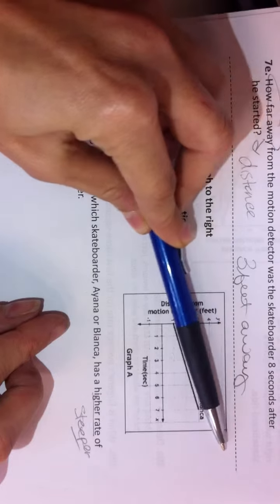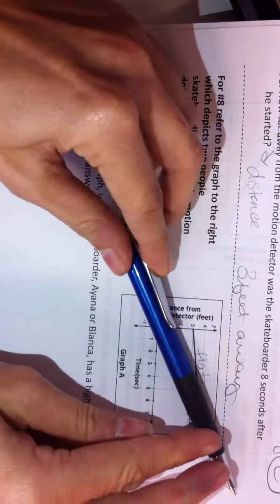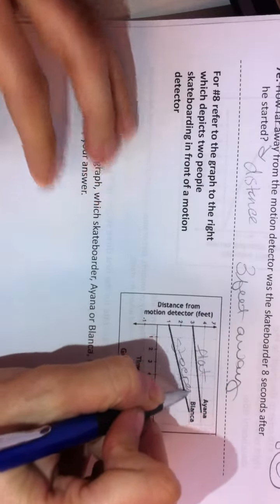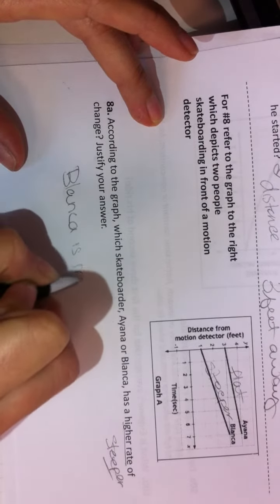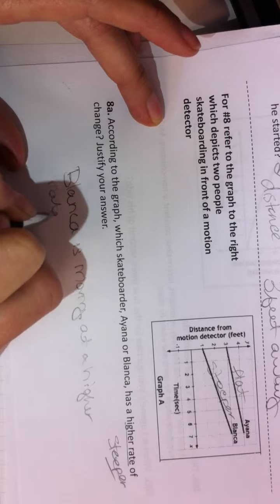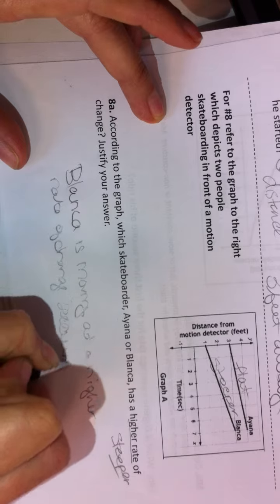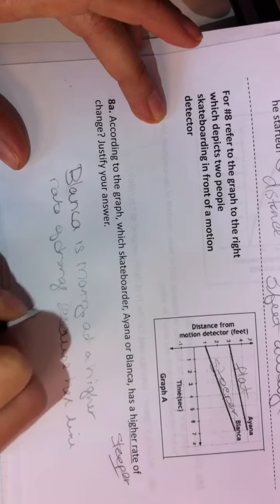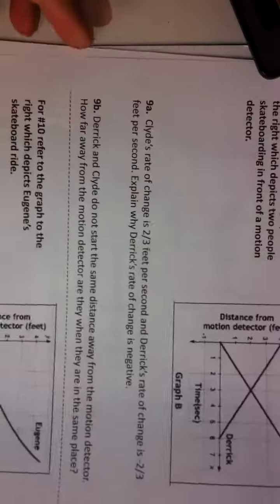Oh, Ayana's flat. So if Ayana is flat, like this, Blanca is moving steeper, and so she's moving faster. So Blanca is moving at a higher rate of change because her line is steeper. Simple as that. All right, next one, on to number 9.